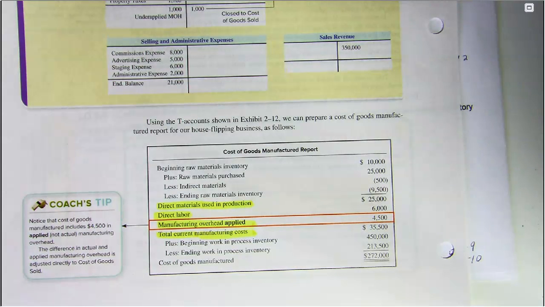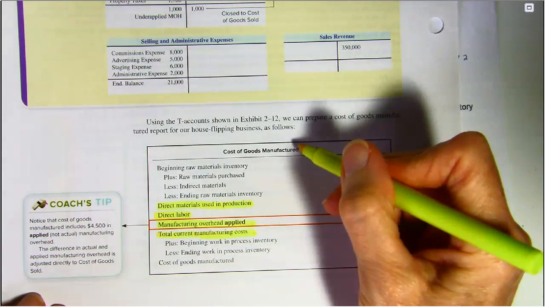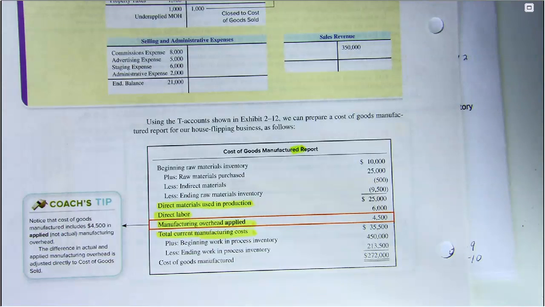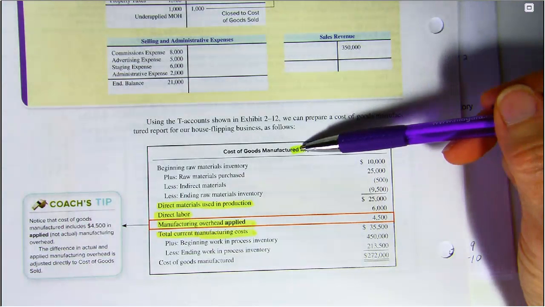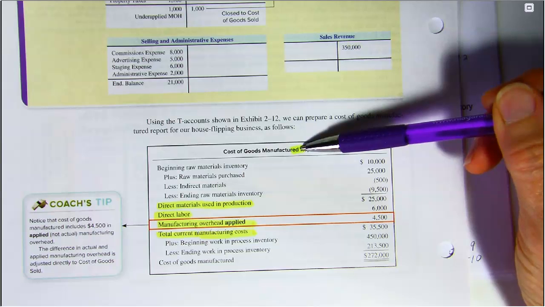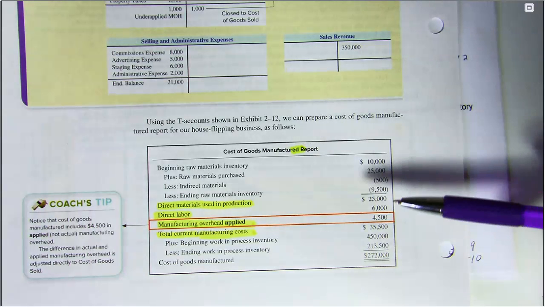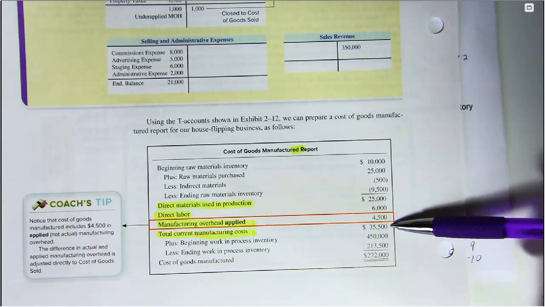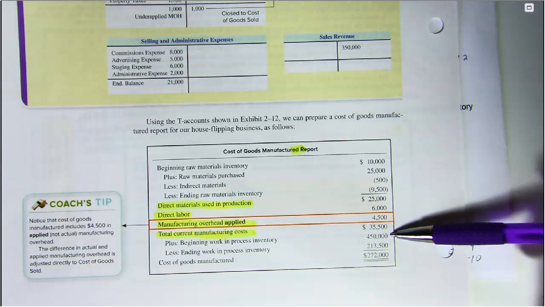But remember, what we're supposed to identify is the cost of goods manufactured. See, there's an ED at the end of the word manufacture, which means these are completed goods, the cost of completed goods, what was finished. So to now calculate that, we're going to take our current manufacturing costs that we just added up, $35,500, add in what was not finished at the beginning of the period.